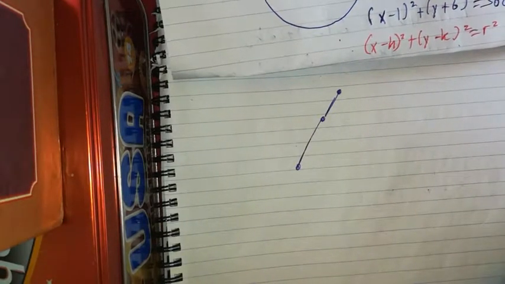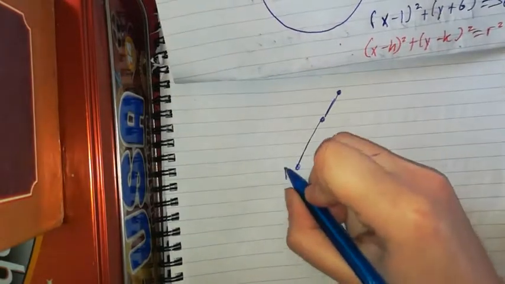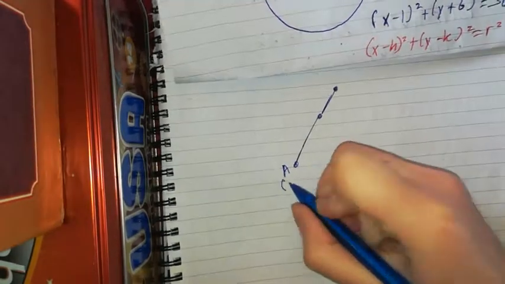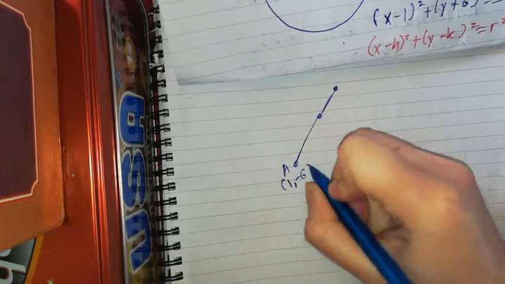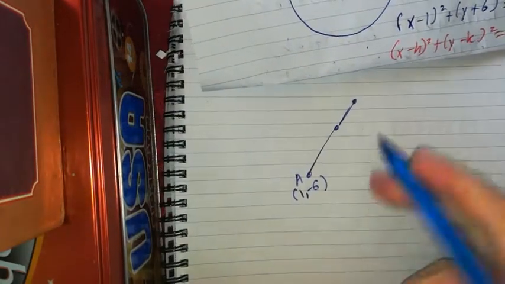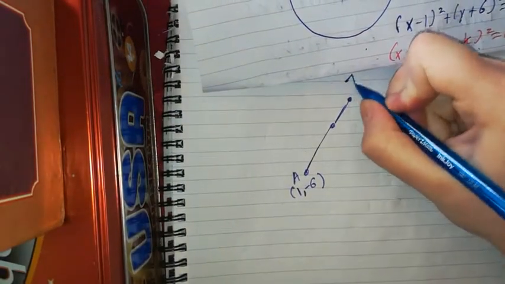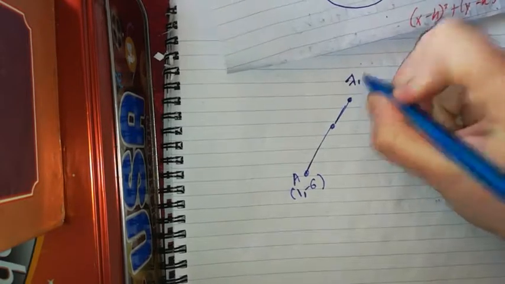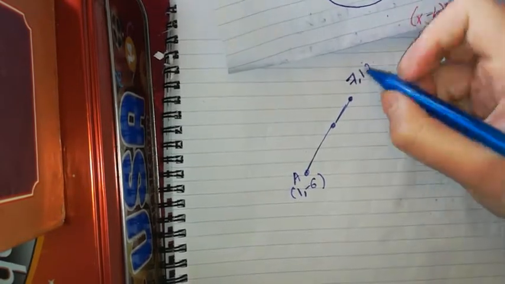So let's just call this A. So A is (1, -6). So B is (7, 12). And it's in a straight line here.